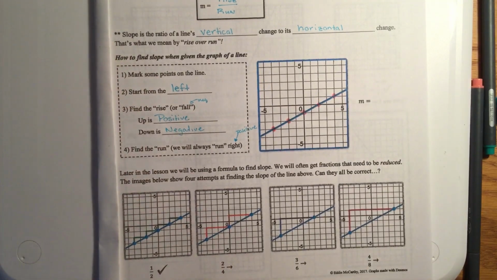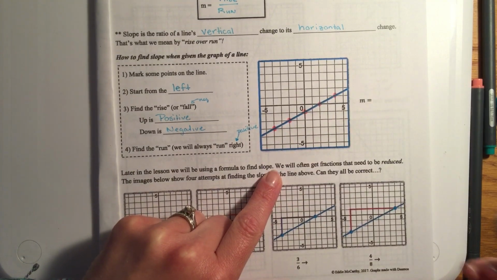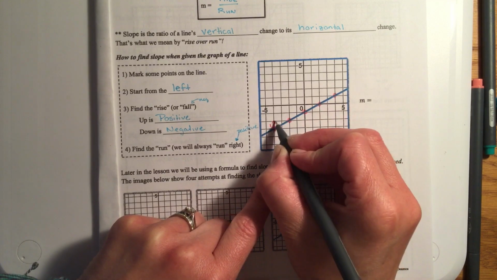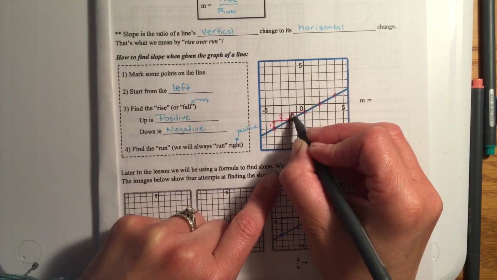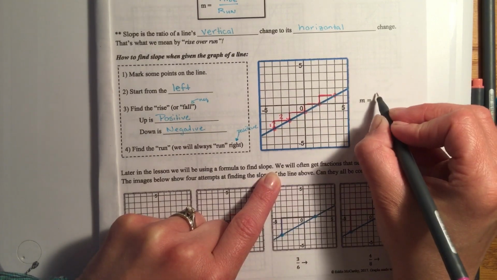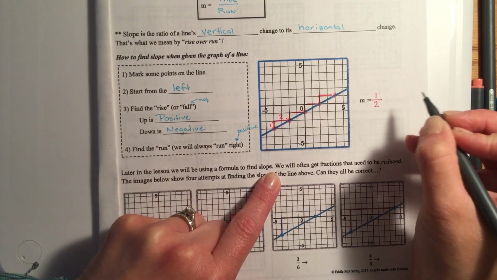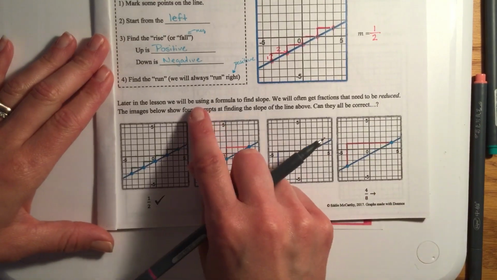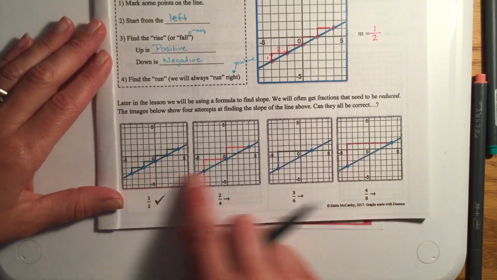So I am going to go from one point to another. Now, it doesn't matter which 2 points I pick on my graph. I'm just going to start here. So if I go up 1 unit and I go over 2 units, up 1, over 2, up 1, over 2, it works every single time. So my slope is the rise, which is 1, over the run, which is 2. Okay? So later on, we will be using the slope formula, but right now, we're just going to be using a graph.